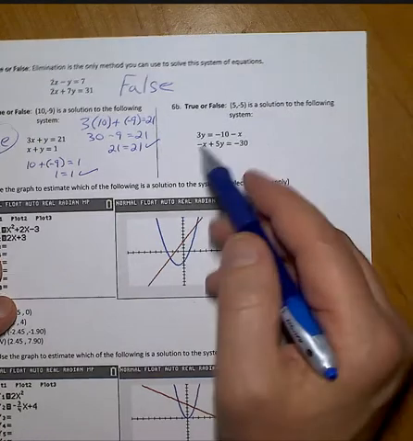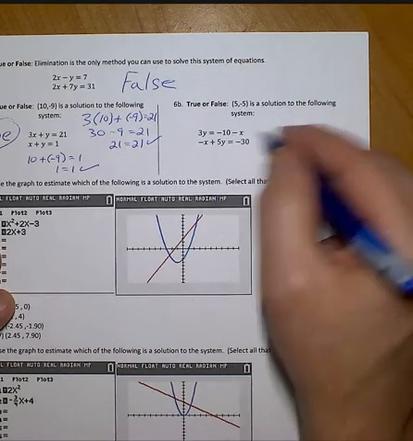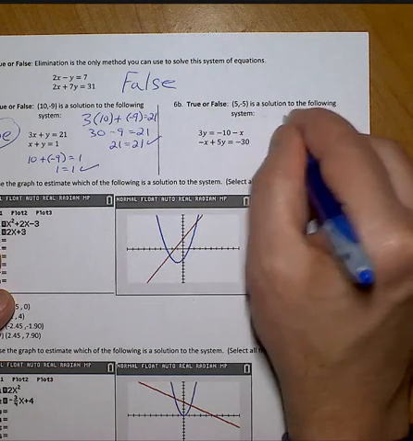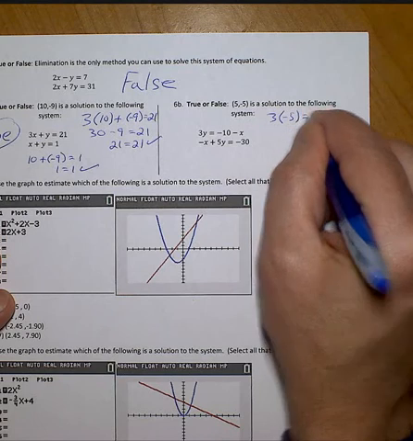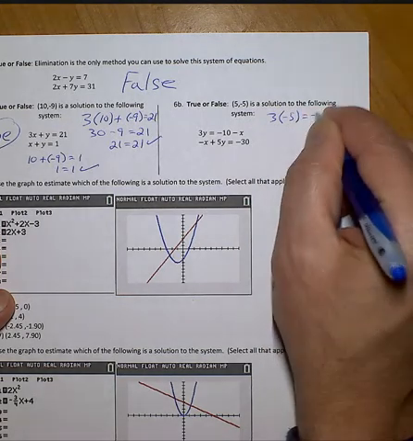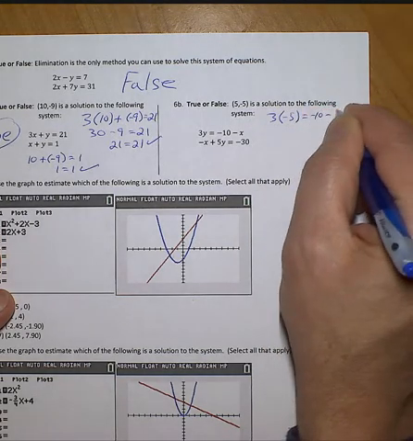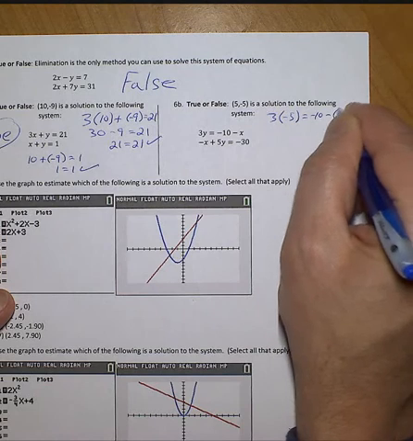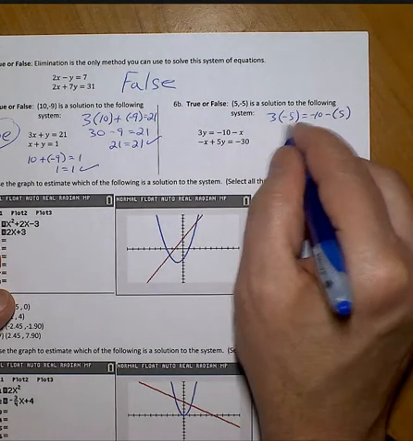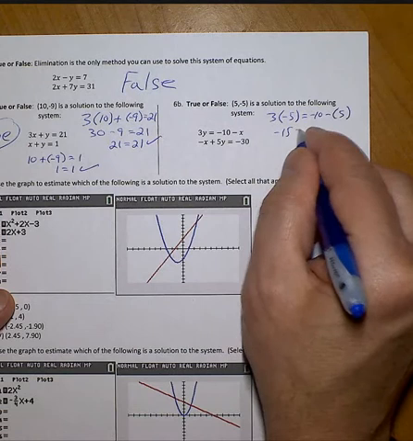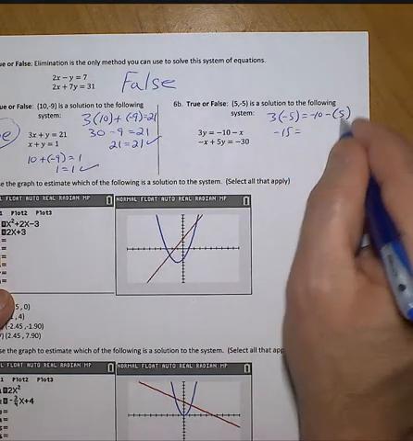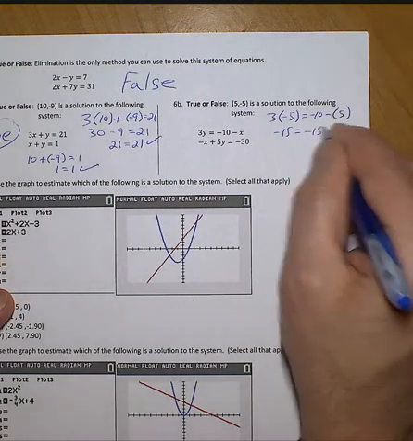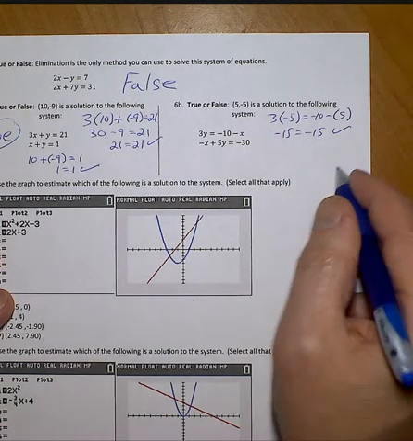So 6b, does it work here? So I'm going to plug it into this first equation. 3 times y, but y is negative 5, equals negative 10 minus x, which is 5. Just plug those in. This is negative 15 equals a negative 10 minus 5 is a negative 15. That checks. Let's plug it into the second equation.